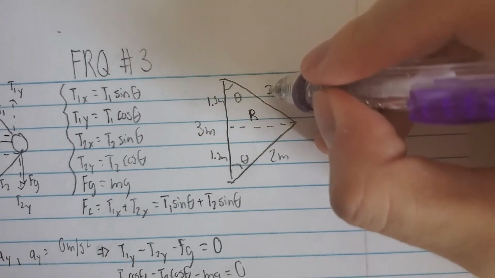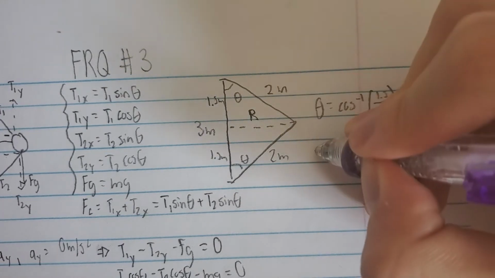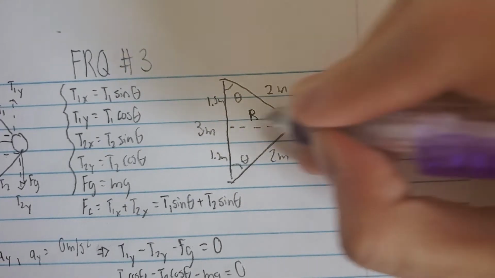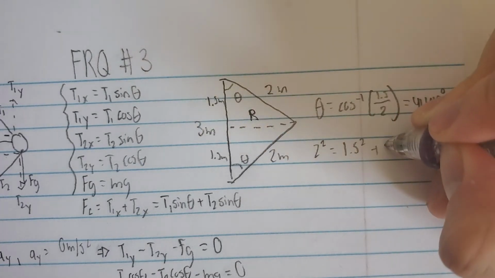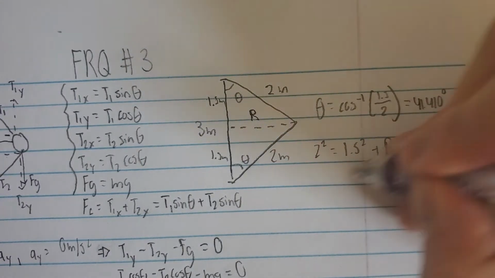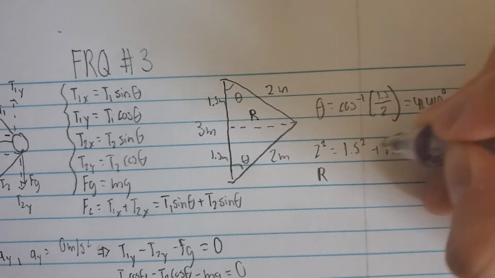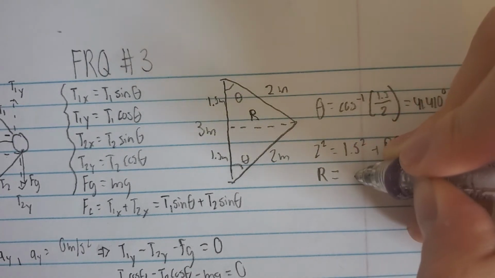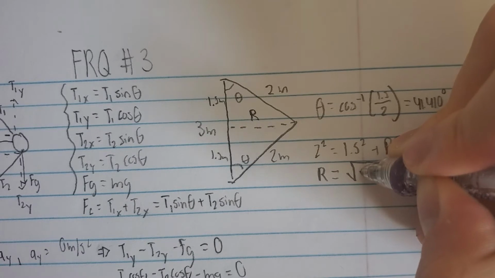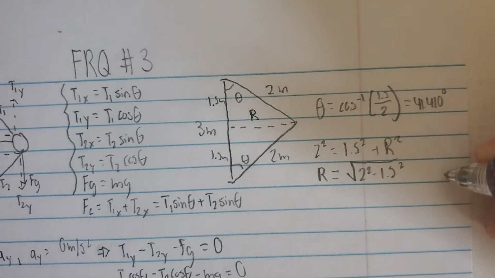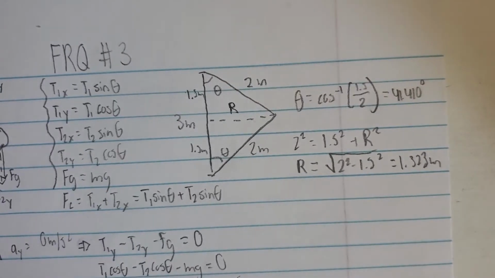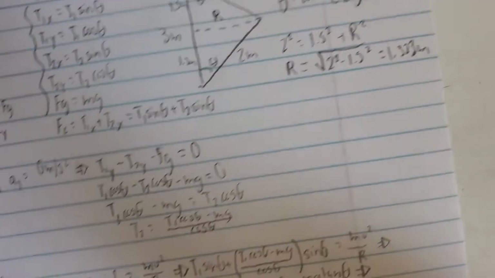So hypotenuse squared is equal to one side squared plus another side squared. So we're isolating for r, I'm going to get r is equal to the square root of 2 squared minus 1.5 squared. And that means r is going to be equal to 1.323 meters. Okay, so now I'm ready to plug in all my numbers.